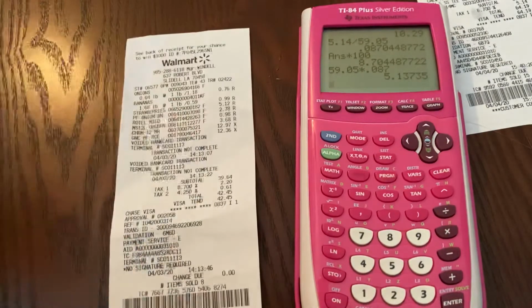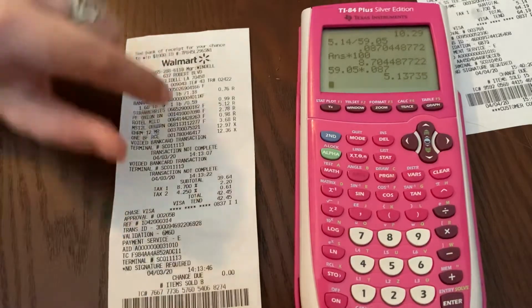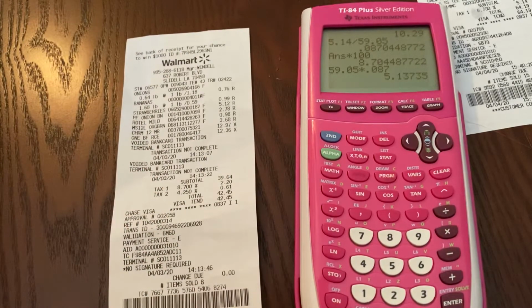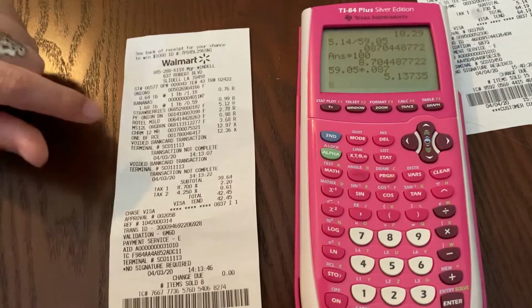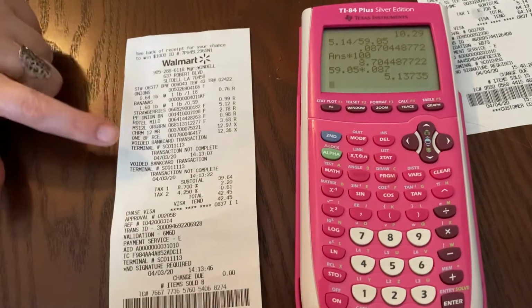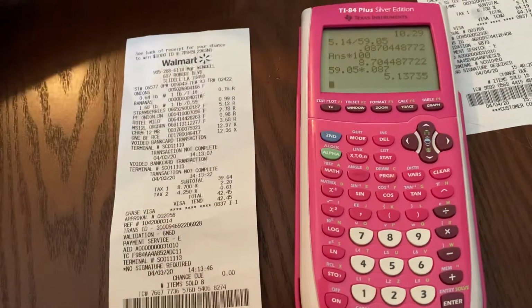On this Walmart receipt, it's a little bit different. If you notice, they have tax 1 and tax 2. So in doing my research, I found that on food items specifically, they give you a different tax rate. So the 5.25%, our local tax, is on the food items.